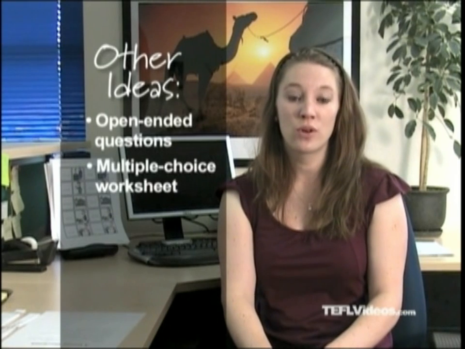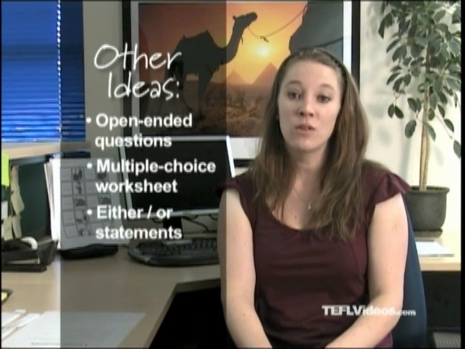These techniques could be used for any receptive skill lesson, but here are some more ideas. You'll find that many of these could be used for either gist or detail. The only difference is how general or specific you make them. Open-ended questions like who, where, what, etc. A multiple choice worksheet. Either or statements or questions.